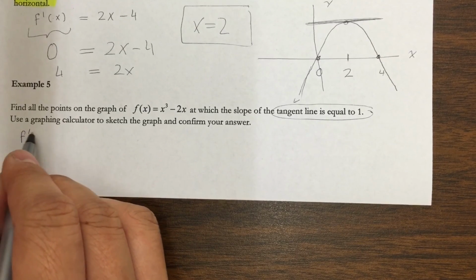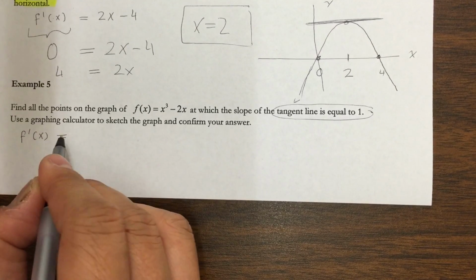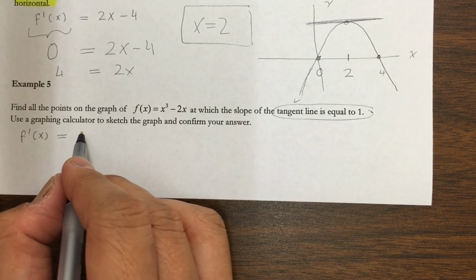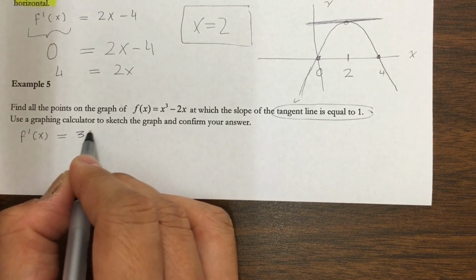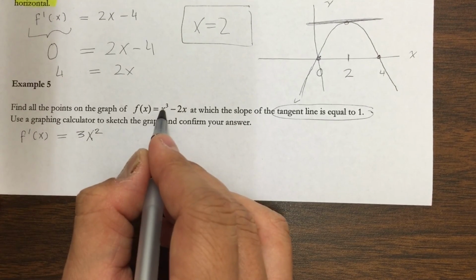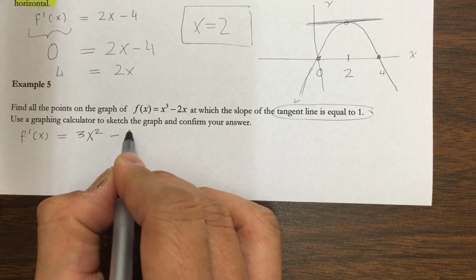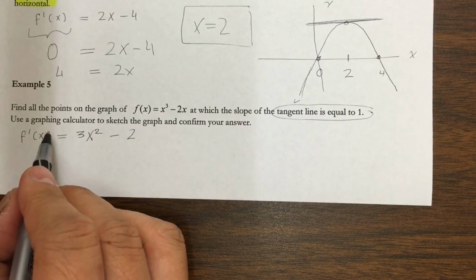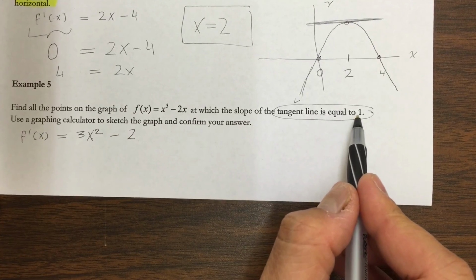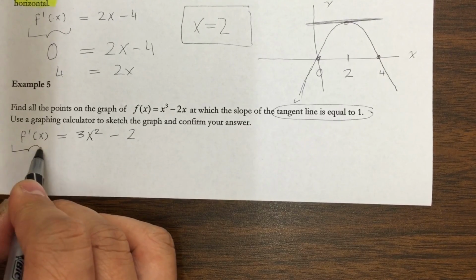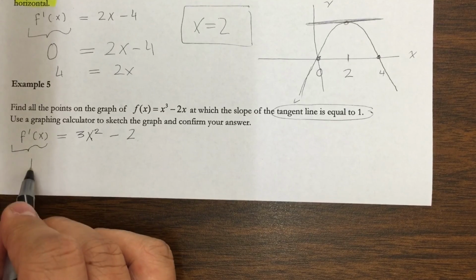I start by finding the derivative because it is the slope function. 3x squared minus 2. I want the slope to be 1, so I replace this symbol with the number 1.